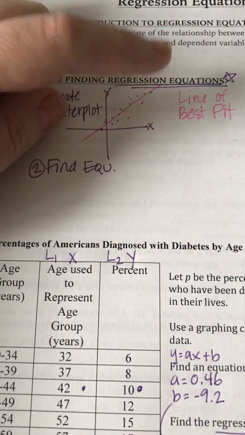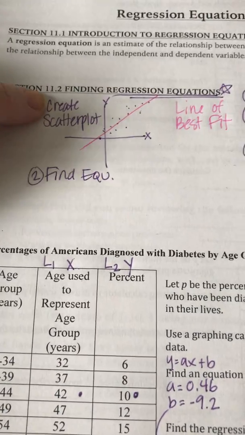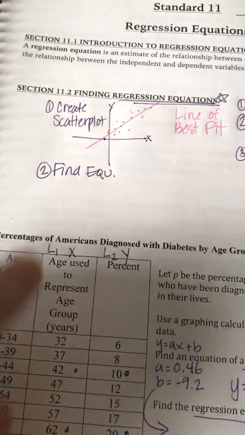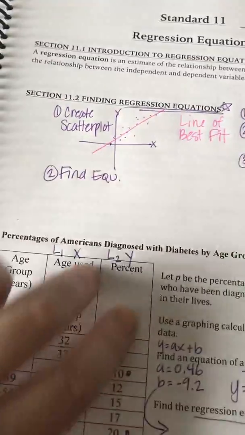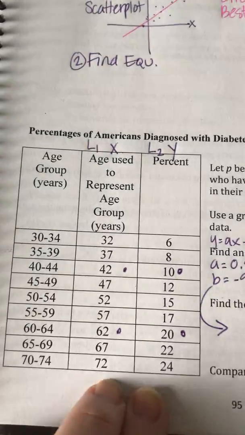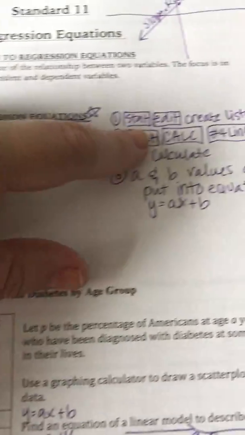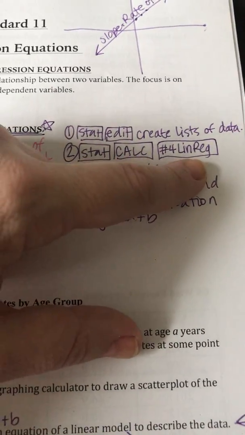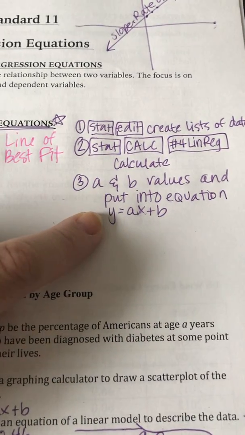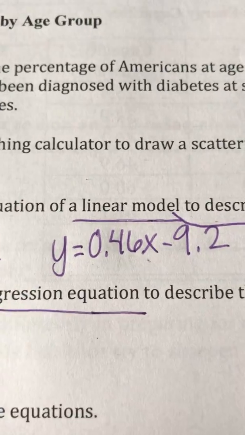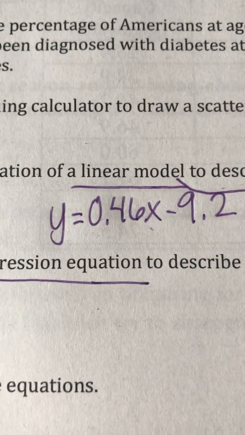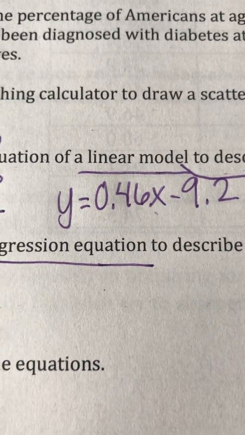In order to do this, we plot our points, then we create our scatter plot within our 2 lists, and then we use the calculator function, linear regression, in order to find our values for A and B, which essentially make up our regression equation.